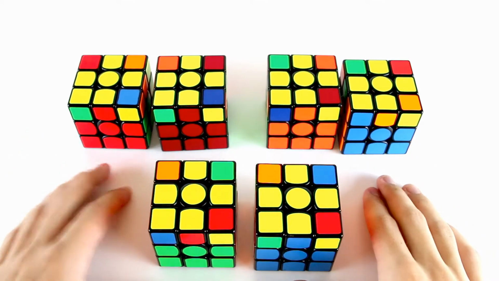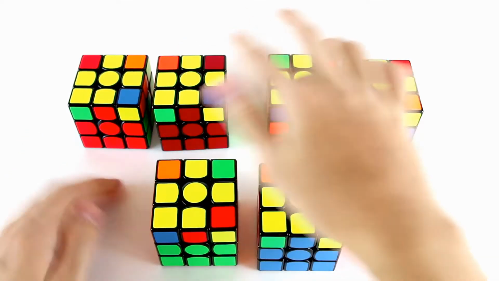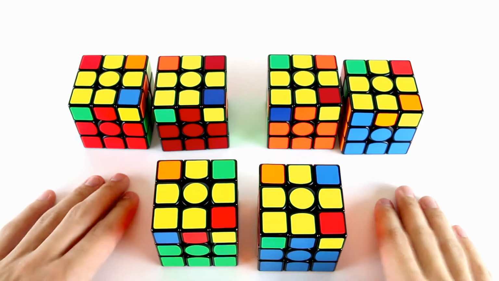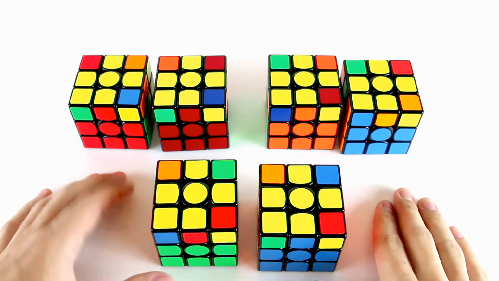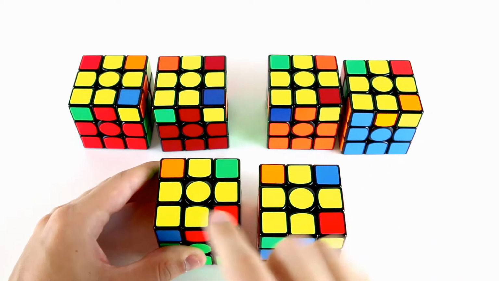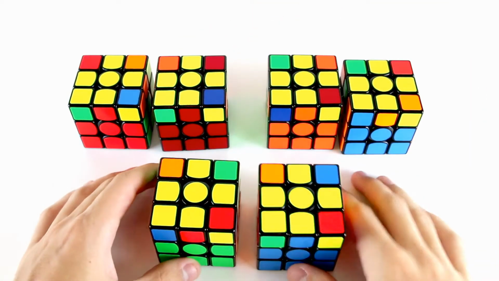Okay, so in this video I'm going to show you how I differentiate between recognition for the Sune and Anti-Sune COLL cases. The first step to help you differentiate between Sune and Anti-Sune COLL cases is to look at the 3 stickers facing upwards on your cube which aren't yellow. So here we've got these 3.